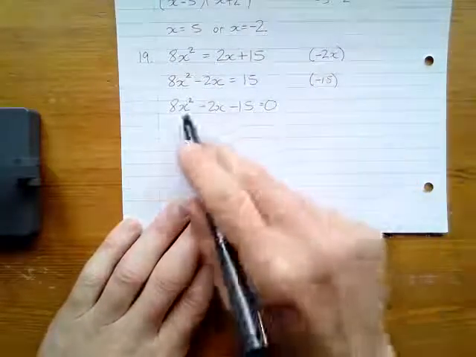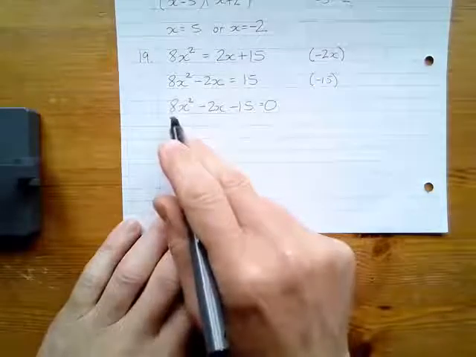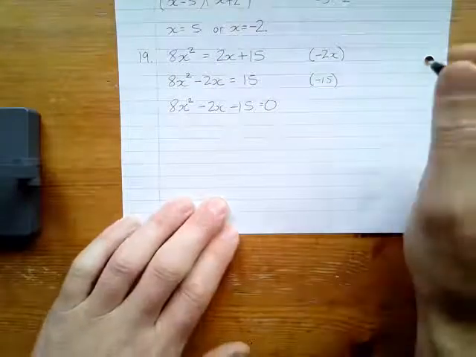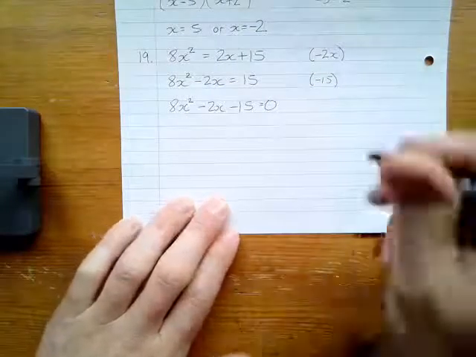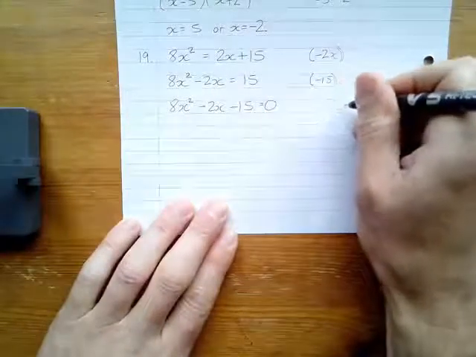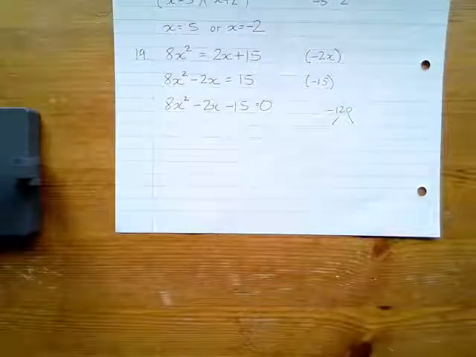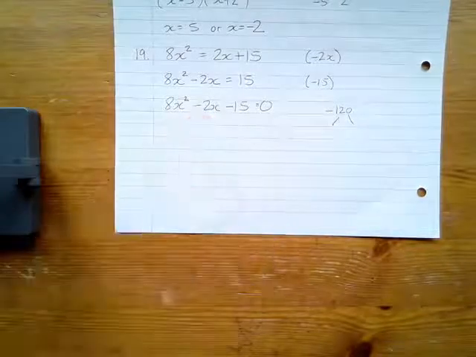So this is the box method because I've got a number here. So 8 times minus 15 is the first thing I need to do. Well, 8 lots of 15 is 120. So that means I'm looking for two numbers that multiply to make minus 120 and add to make minus 2.